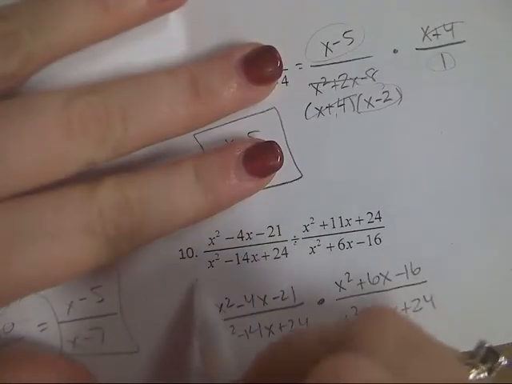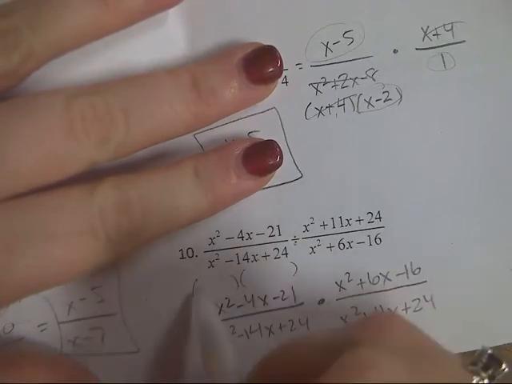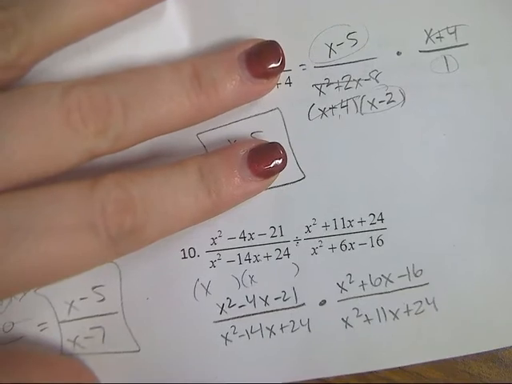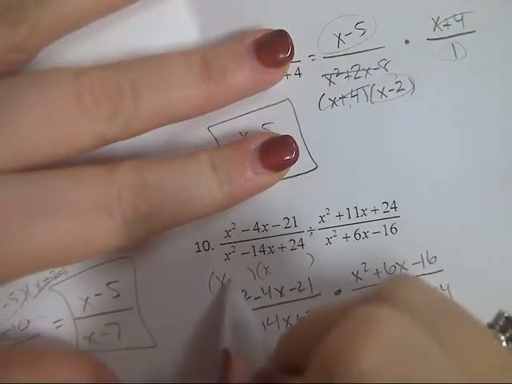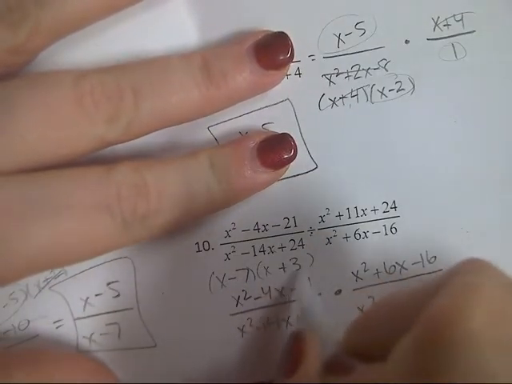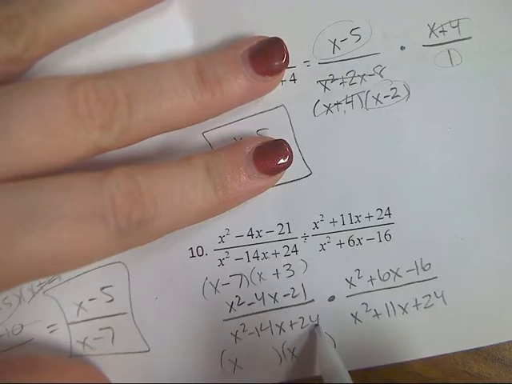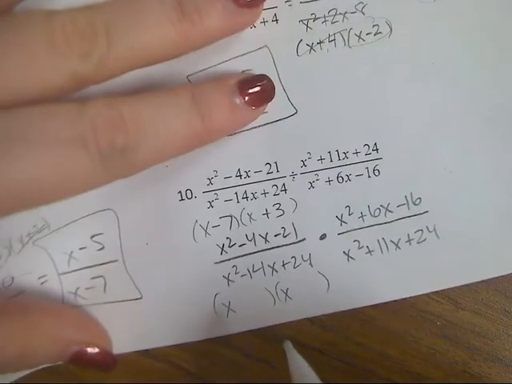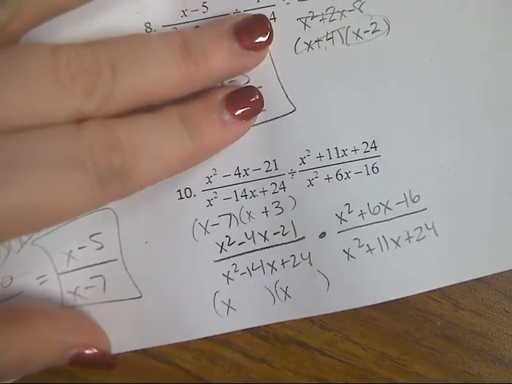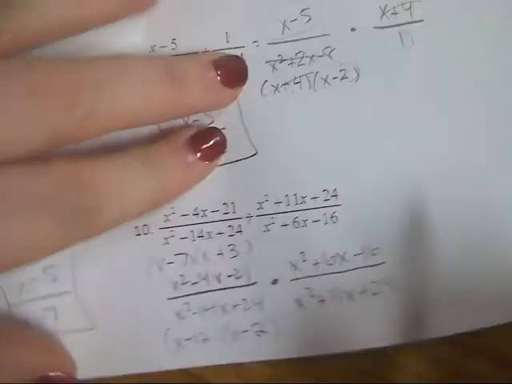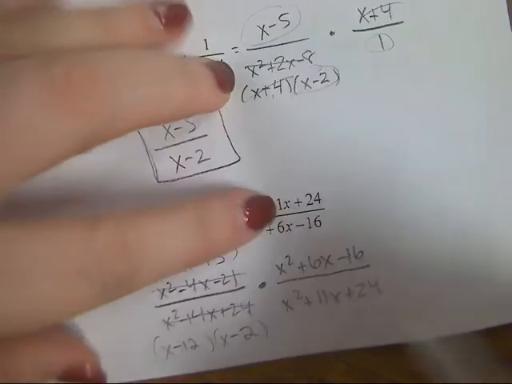Over here, multiply to give me negative 21, add to give me negative 4. A 7 and a 3. Let's see, negative 7, positive 3. Down here, we are going to need two numbers to multiply to give me positive 24, add to give me negative 14. That will be negative 12 and negative 2. So we're done with those.